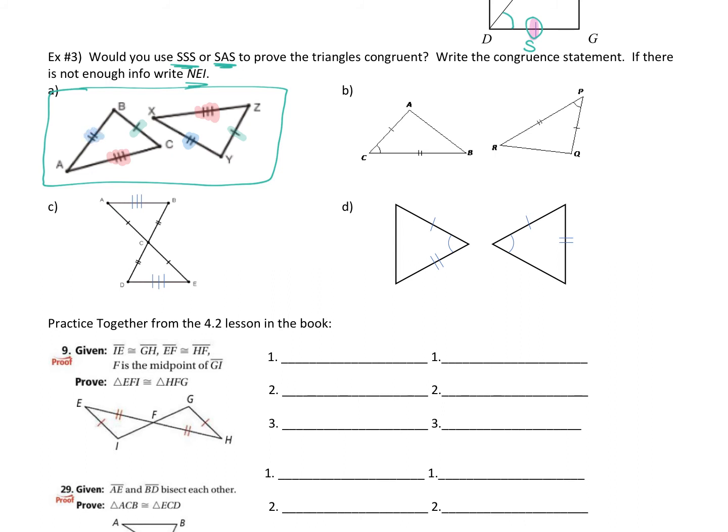So if all 3 are marked congruent, now here's the tricky part. You have to name them appropriately. I can say triangle ABC is congruent to what triangle? X. So if I went ABC, I went through the double to the single marking. X, Y. So it's got to be double to single, X, Y, Z. Do you see that? You want to name in the same order. So ABC is congruent to XYZ by what? SSS. Good.